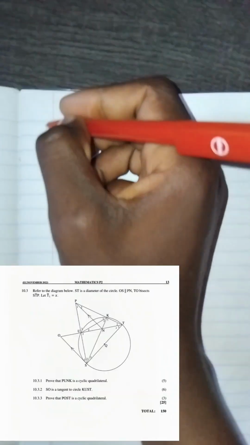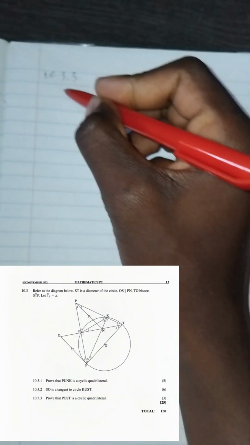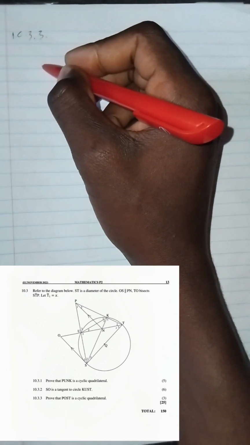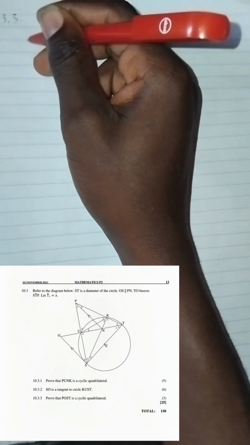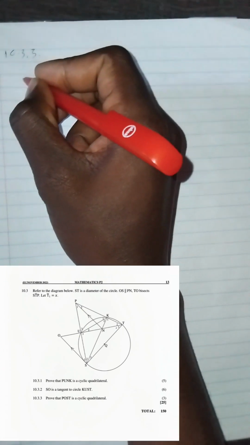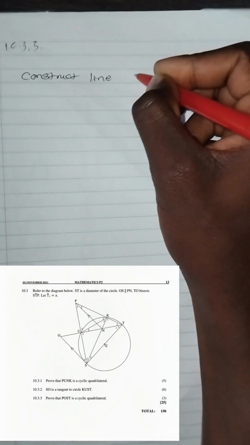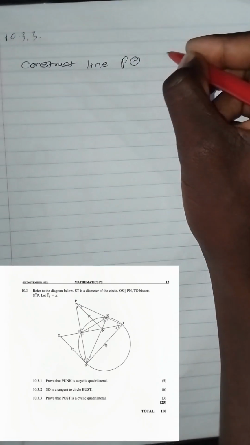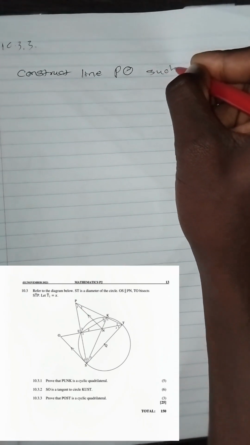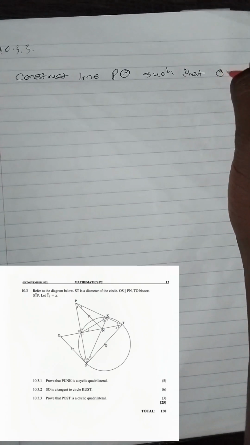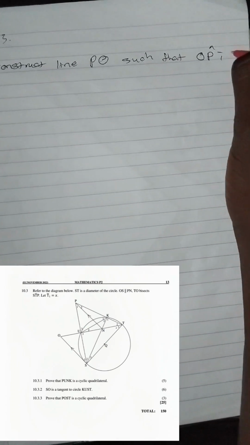Prove that POST is a cyclic quad. What you are going to do is construct a line PO such that OPT is equal to 90 degrees.